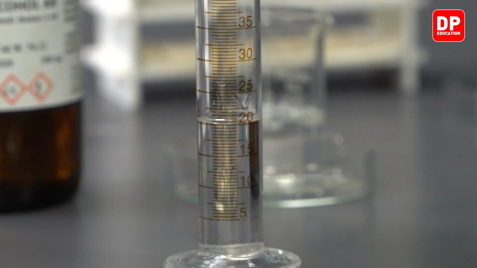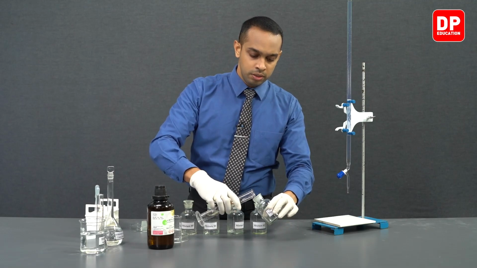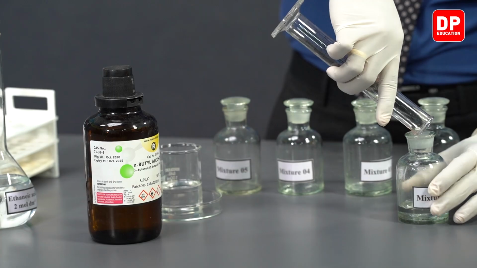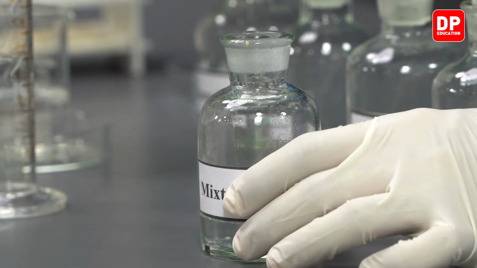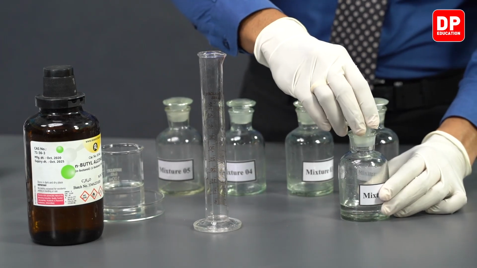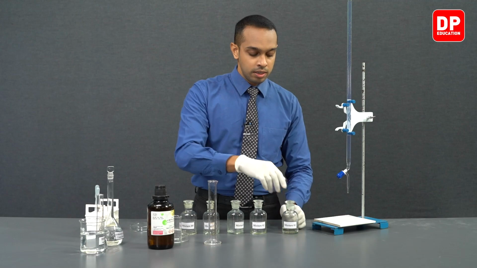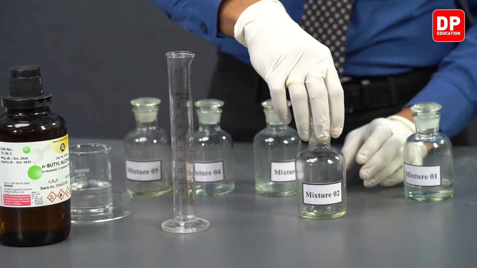And now, after we measured 20 milliliters of butan-1-ol, we are going to transfer that into this reagent bottle over here. After transferring all of the butan-1-ol to the reagent bottle, we can stopper the reagent bottle and keep it aside, and we can move on to the next reagent bottle.